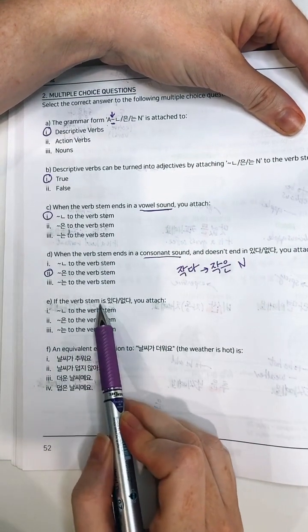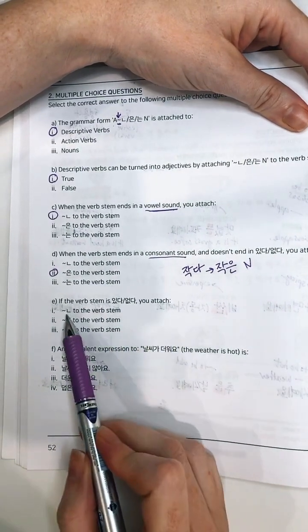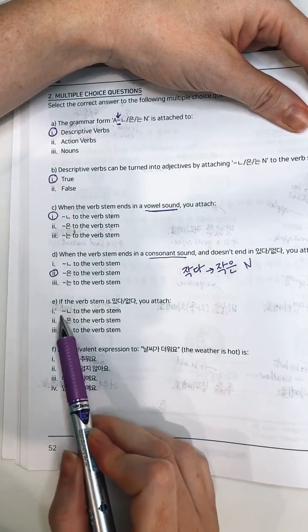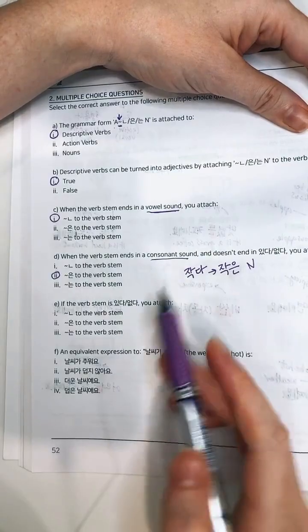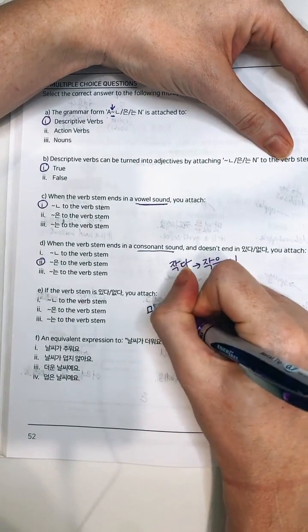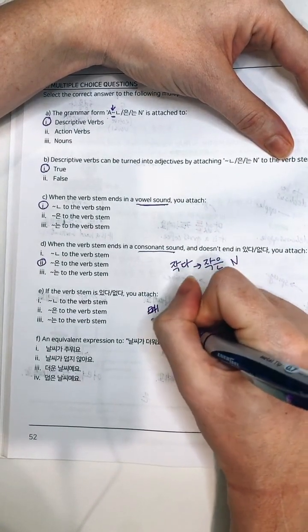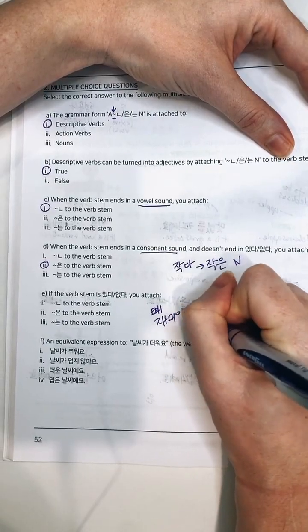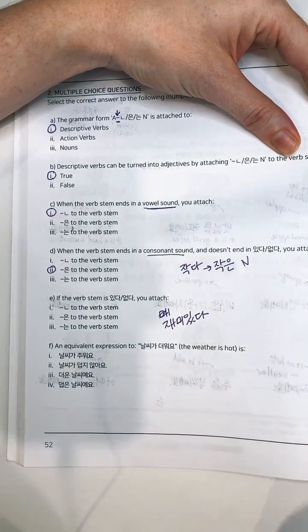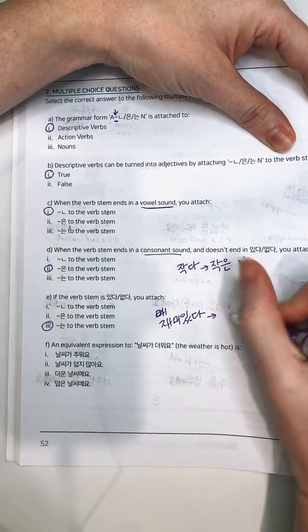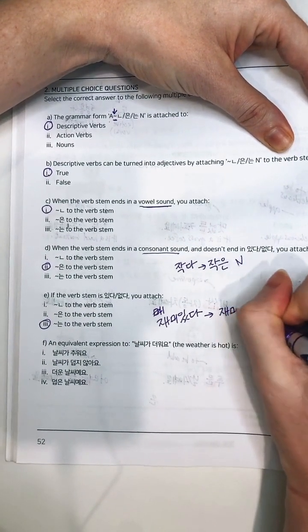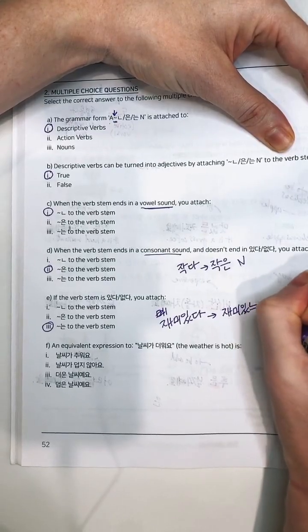E. If the verb stem is 있다 or 없다, you attach 는. So now we have a verb ending in 있다 or 없다. That's like 재미있다, for example. Number 3, Layla. Yes, exactly. You attach 는. So that becomes 재미있는 noun.